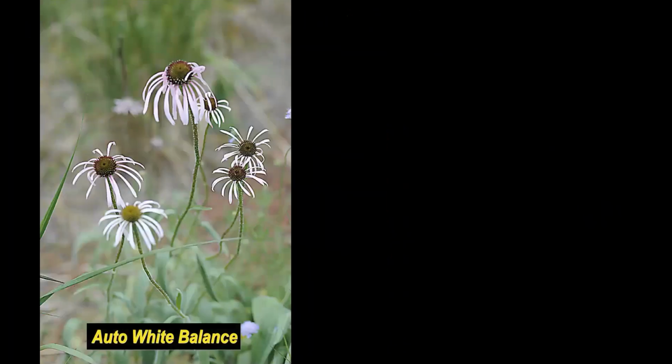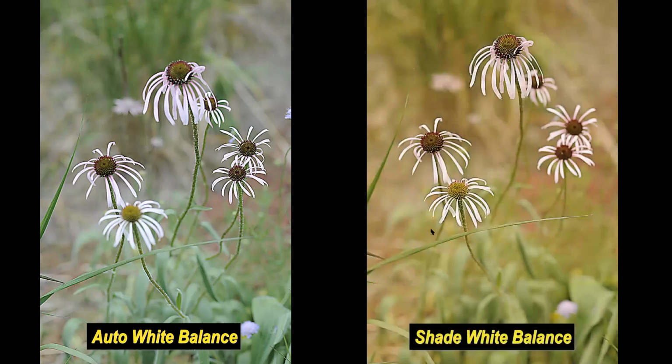All right, so this is flowers behind the building. And it's kind of hard to tell with flowers what the colors really are, if they're accurate or not. So it's actually a bright sunny day, but I'm in the shadow of the building. This is downtown City Hall. And I told the camera I'm in the shade. So you can see more yellow coming through the image.